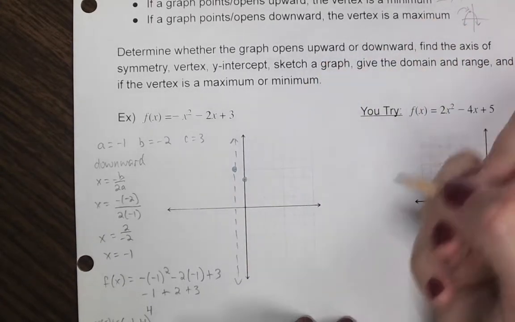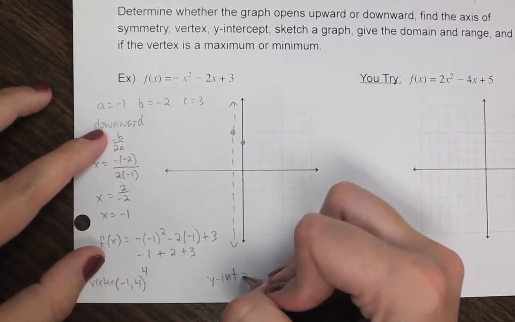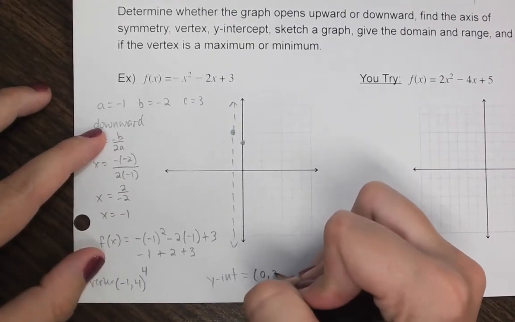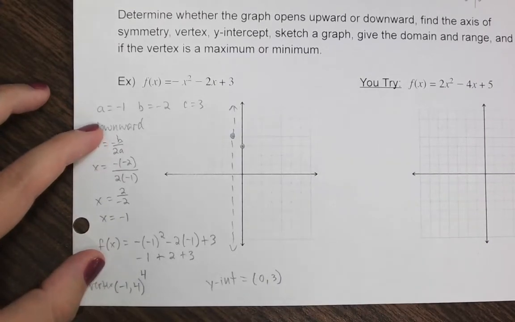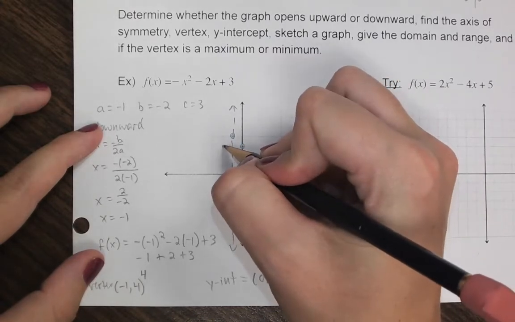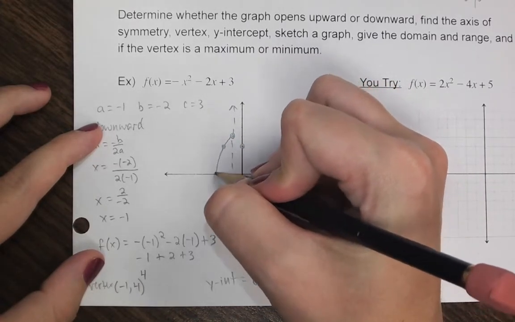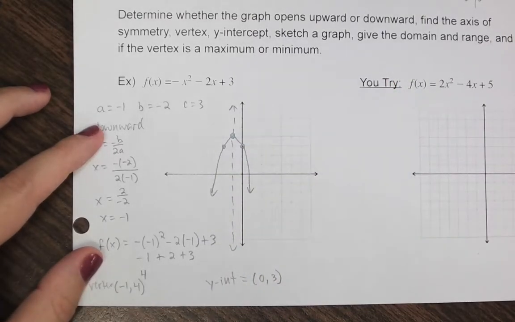That's going to be right here. And then if you need another point, we can take this and reflect it over here and get a sketch of what my parabola should look like.